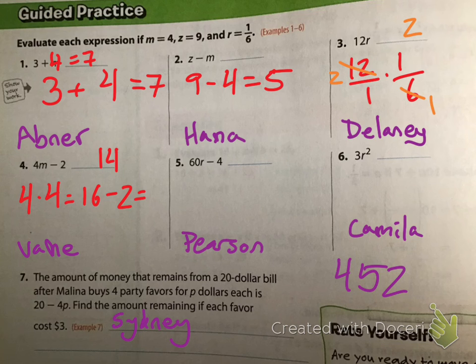So I did 60r equals 60 over 6. Then I divided 60 by 6 to get 10. And then it says minus 4, so I did 10 minus 4, and then I got 6. Perfect. So, what he did, he had 60 times 1/6. He knew that meant 60 divided by 6. We found the greatest common factor, canceled it out. 10 over 1 times 1 over 1 gave us 10. 10 minus 4 is 6. Camilla, what about number 6?